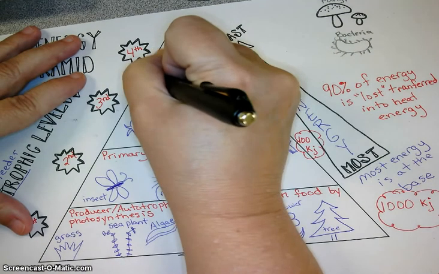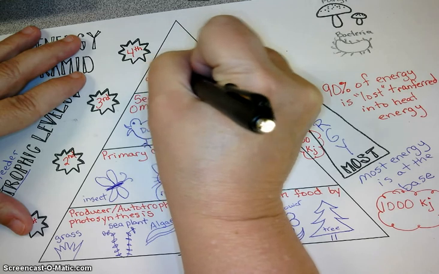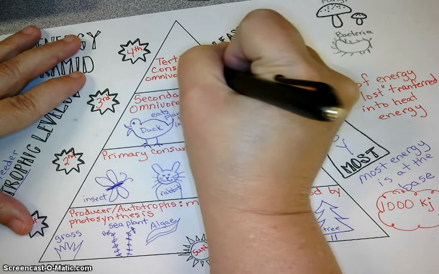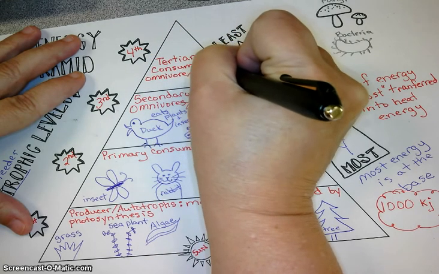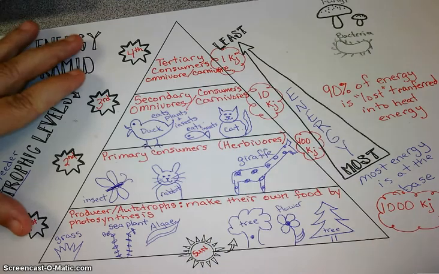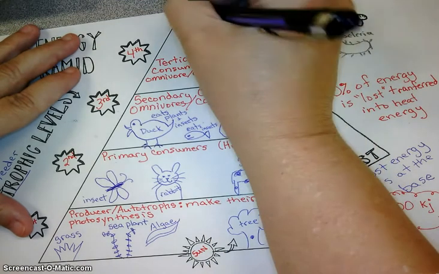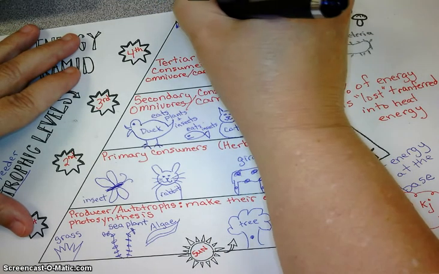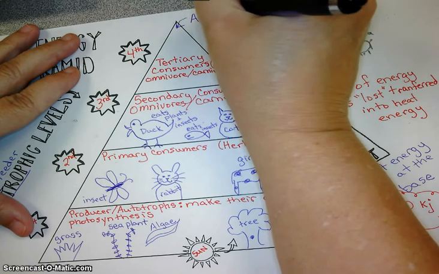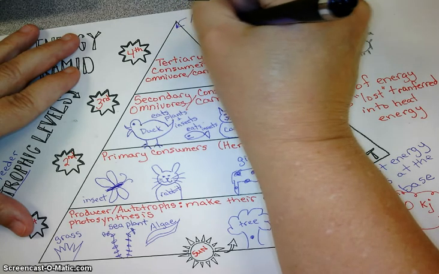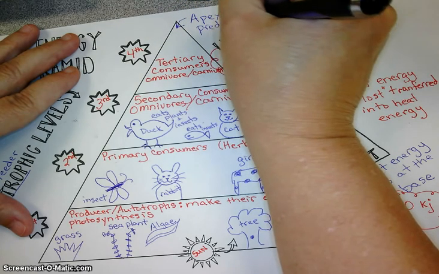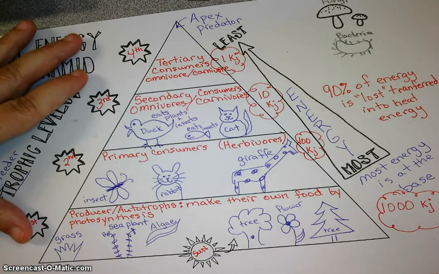So they might be omnivores, and they might be carnivores. But this top level is where we have what we call apex predators, meaning there's not a whole lot of things that would be coming after them.